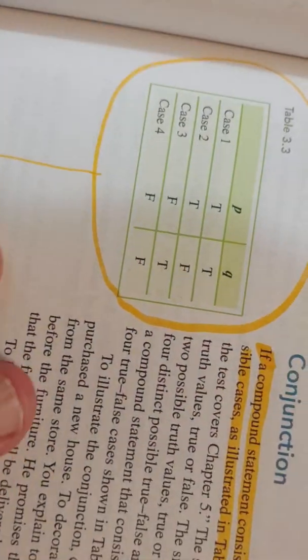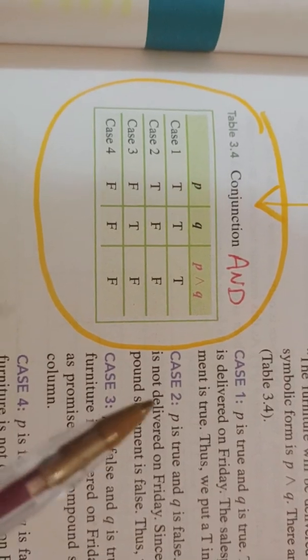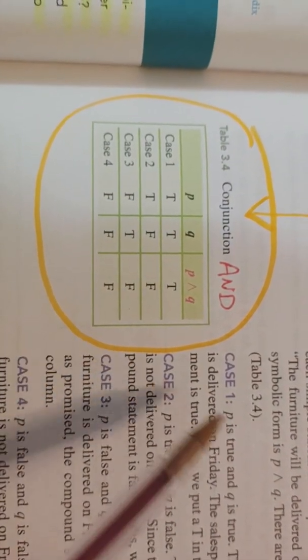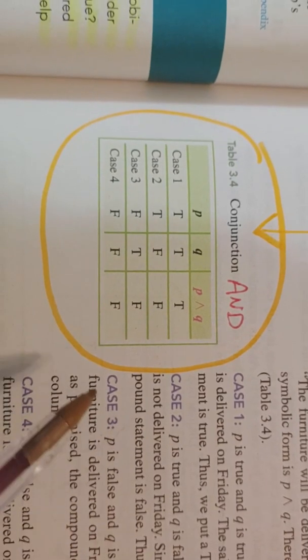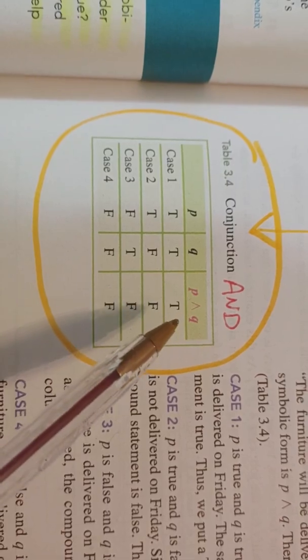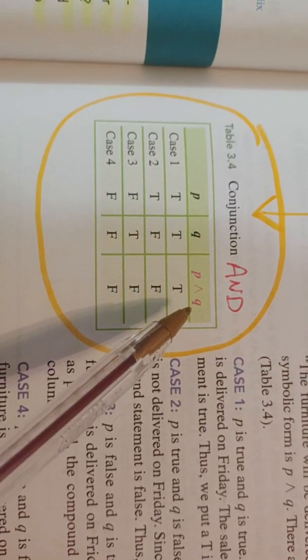When we talk about this, here's what happens. In a conjunction with an and, remember the and is the upside down V, it says when both statements are true, then the conjunction P and Q is true.